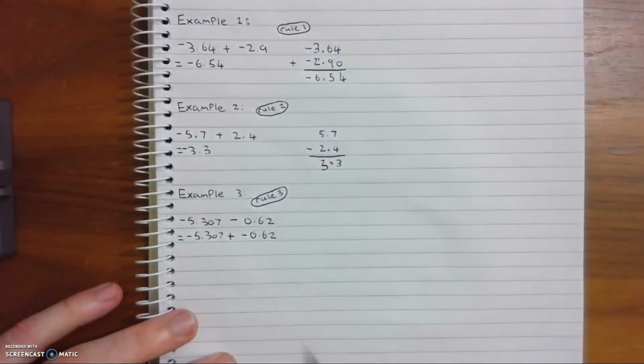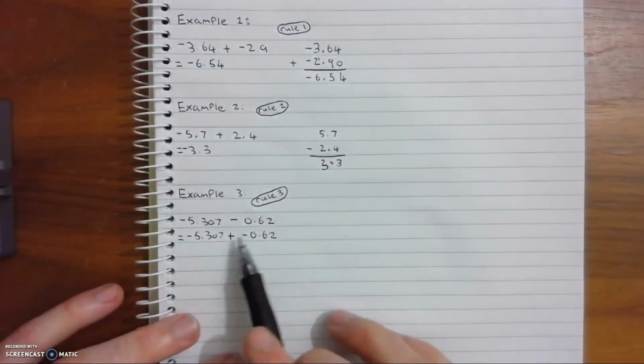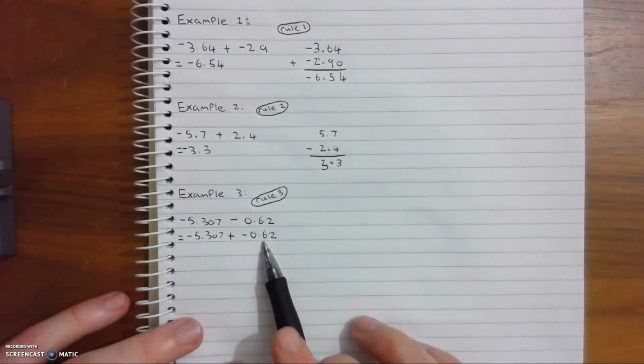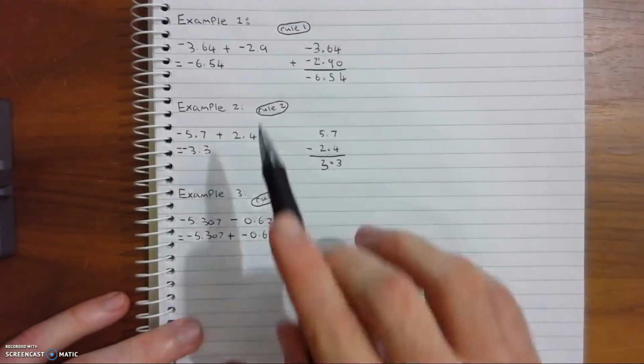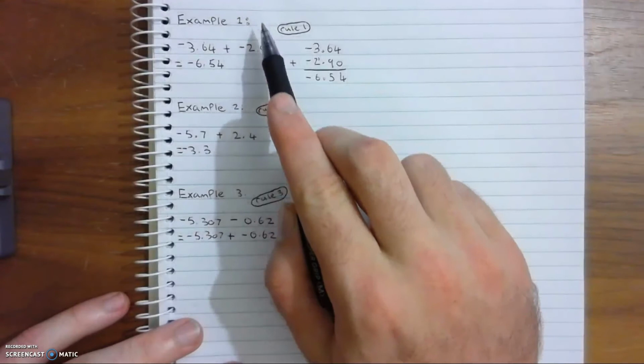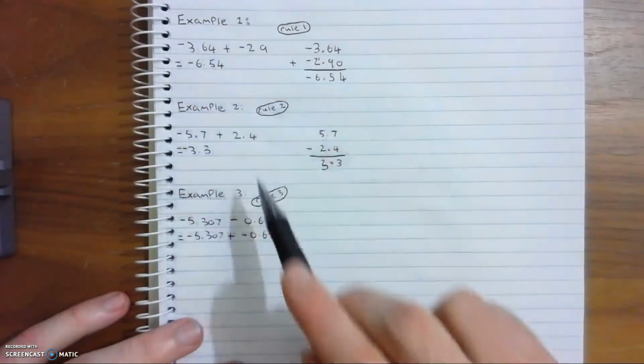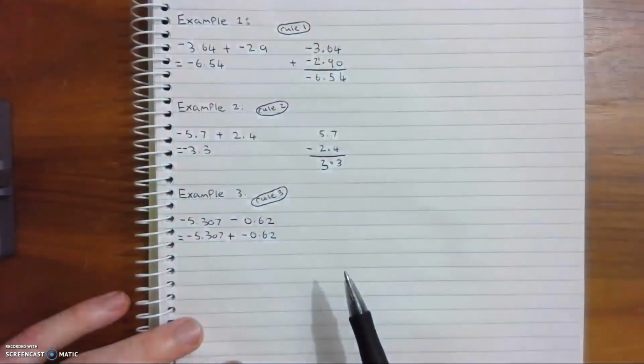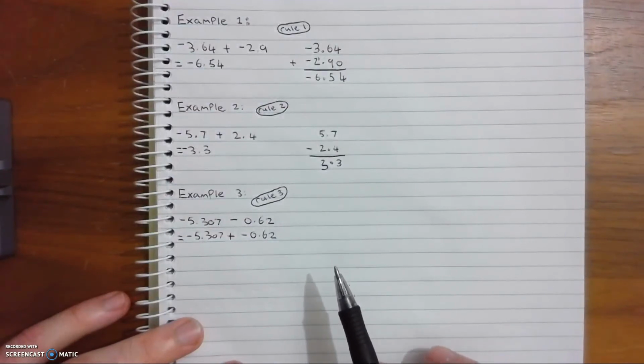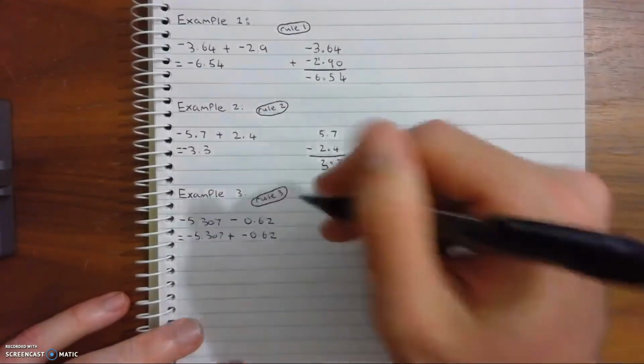Now what we are doing is adding two negatives together. This looks very similar to example 1, so we can apply the first rule again, which is add them together and keep the sign.